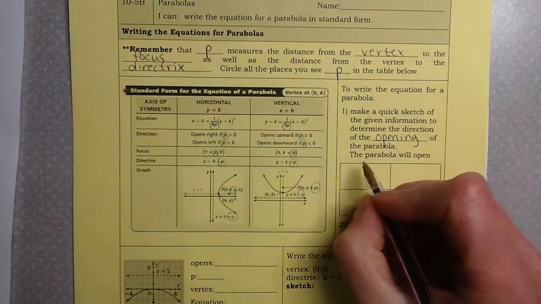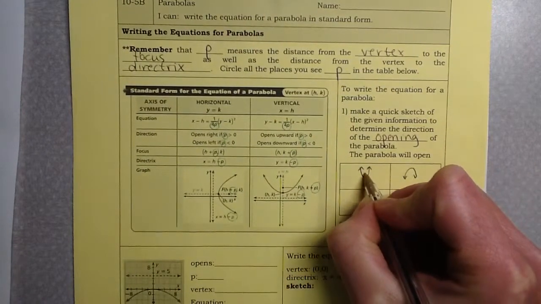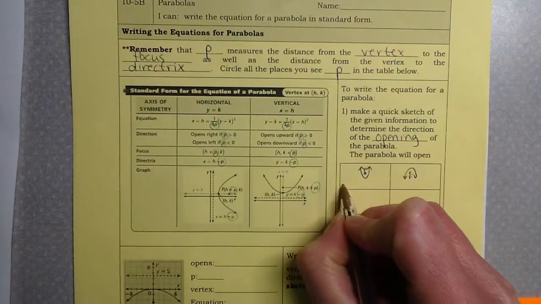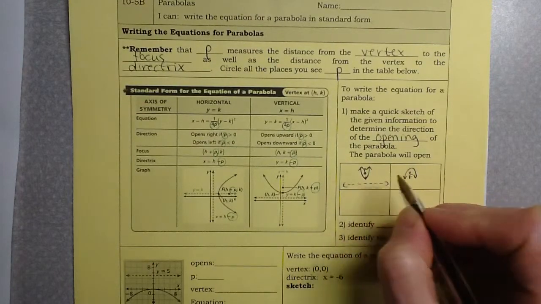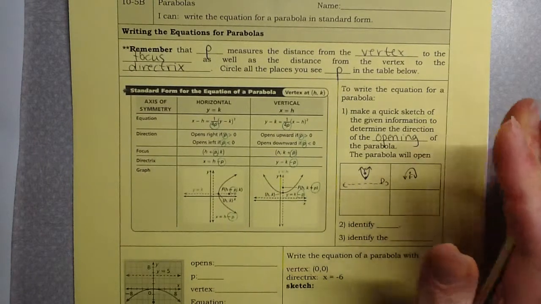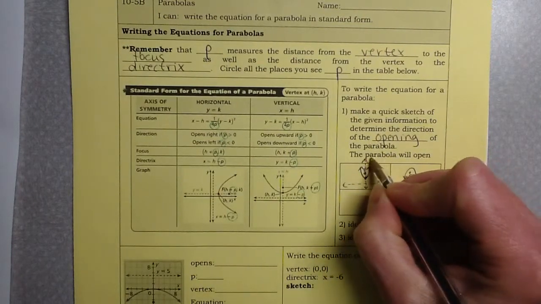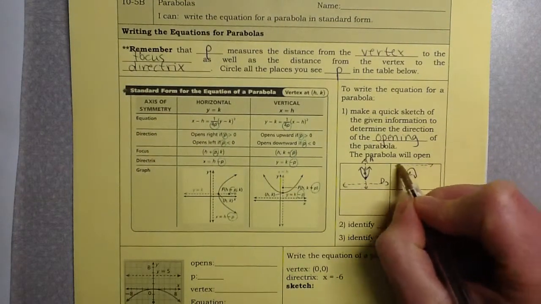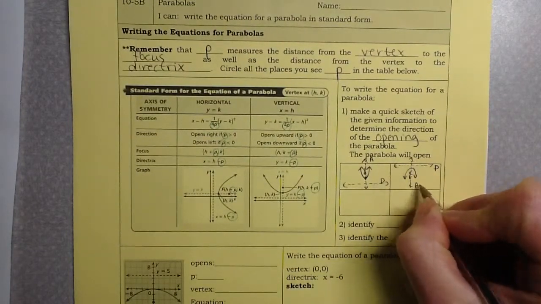Now, earlier in the year, we worked with parabolas that opened up or opened down. And just remember, the parabola is going to wrap around the focus, and the directrix is going to be on the other side of the vertex. Now, the directrix will never touch the parabola. If yours does, you did something wrong. The axis of symmetry is going to go through the focus and the vertex. So this is A. So the directrix is going to be here on the one that opens down. I'll just put a D there. And the axis of symmetry is going to be here.